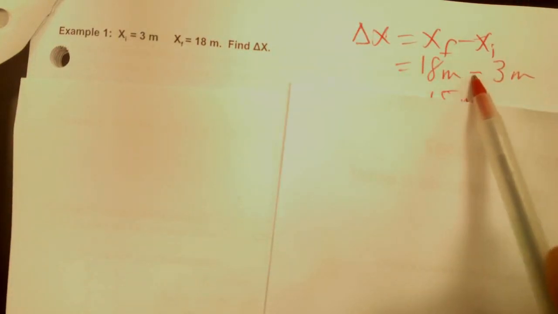Okay, these are not considered story problems. We're just putting in the numbers and practicing the algebra. So we're given x sub i is 3 meters, x sub f is 18 meters. We want to find the delta x. So we have our equation, and we put in the 18 for the x sub f, bring down the minus, and then for the x sub i we have 3 meters.